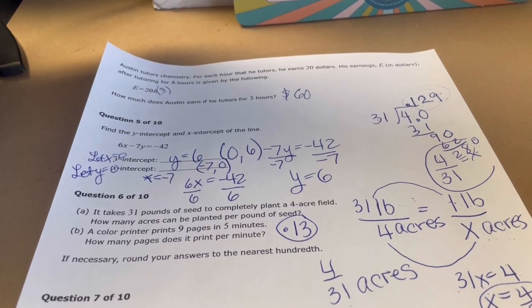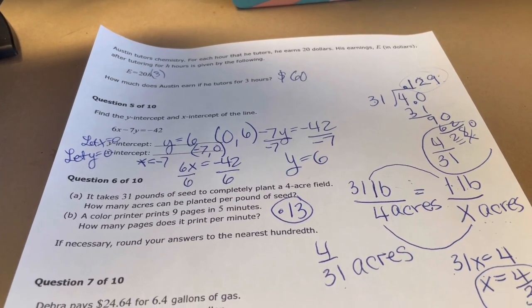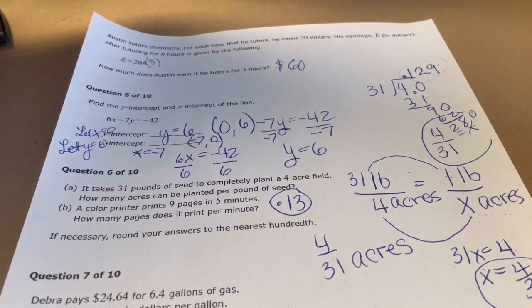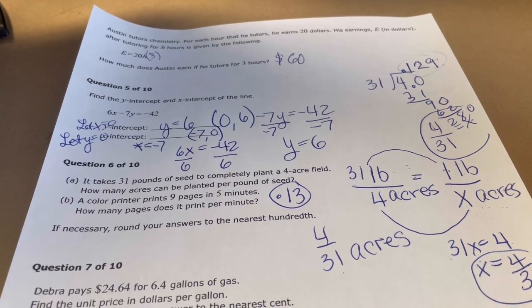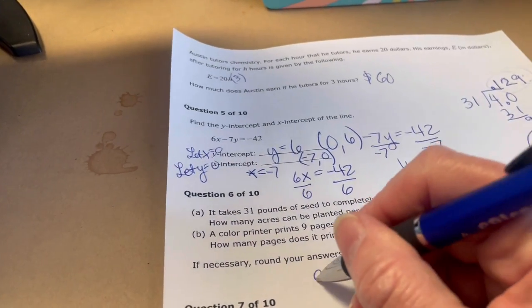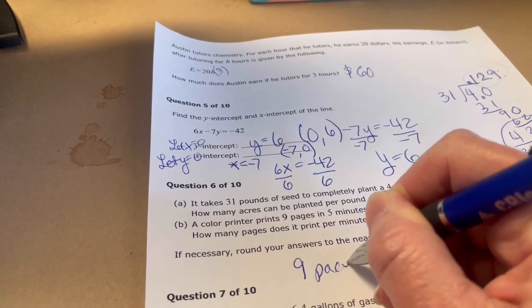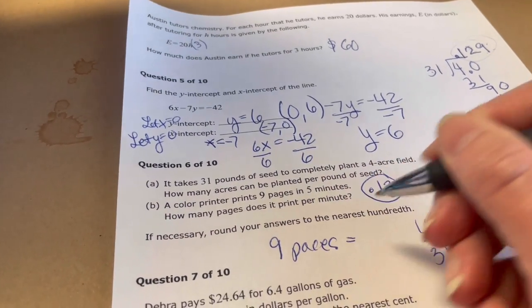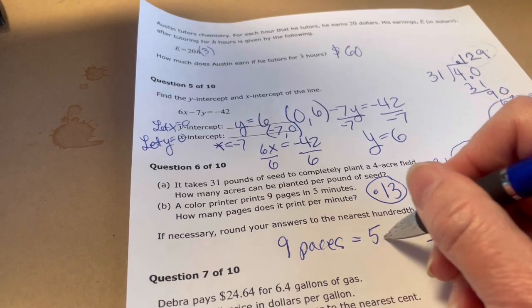Now it says a color printer prints 9 pages in 5 minutes. How many pages does it print per minute? So 9 pages per 5 minutes.